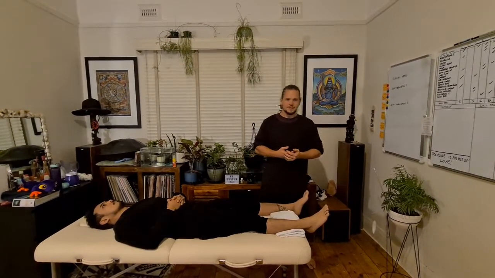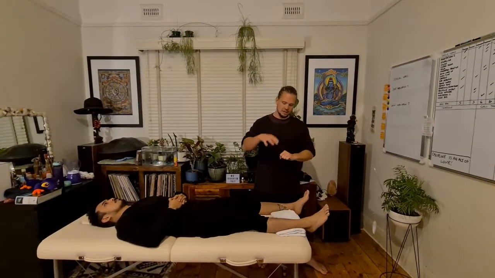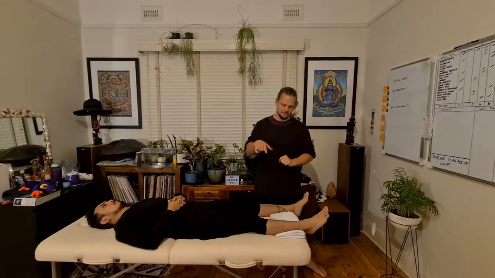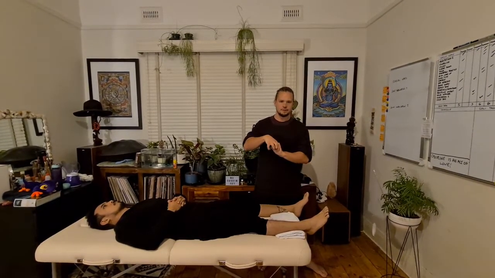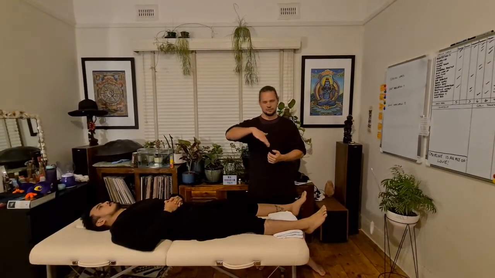With our joint kinematics, we have the concave surface, the mortise. Again, that medial and lateral malleolus make up the mortise, and then we have the talus sitting there as well. And it's going to slide on the talus in the opposite direction to the direction the ankle is moving in.